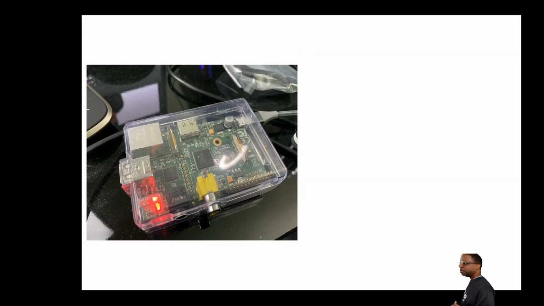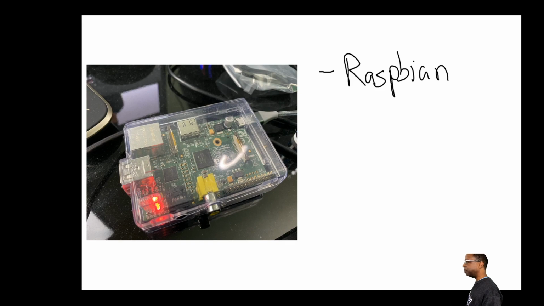And finally, the Raspberry Pi. This is running Raspbian. That's the operating system typically found on the Raspberry Pi. They can obviously run other operating systems, but most prominently you will find them running Raspbian. This Raspberry Pi also runs that small web server called Nginx.